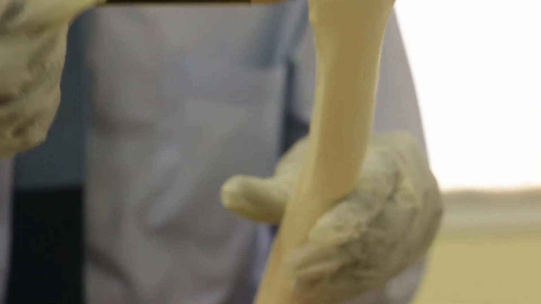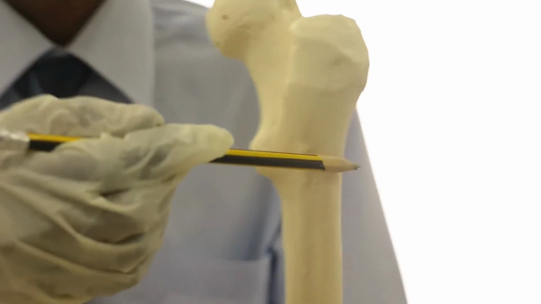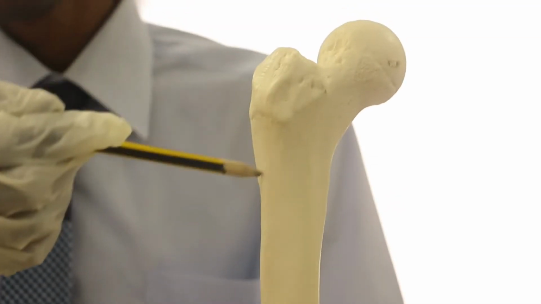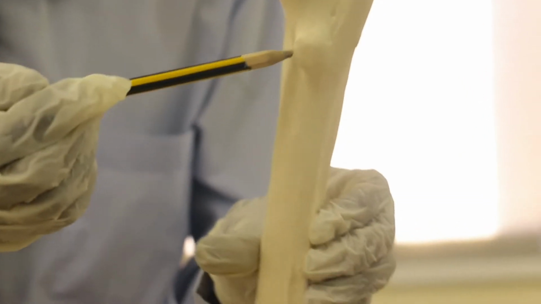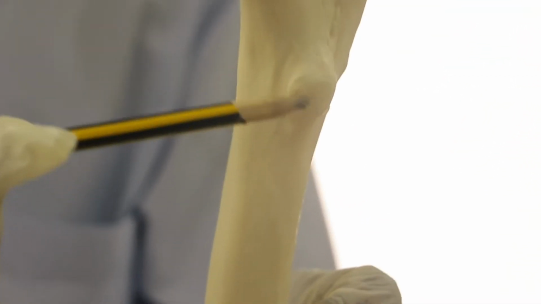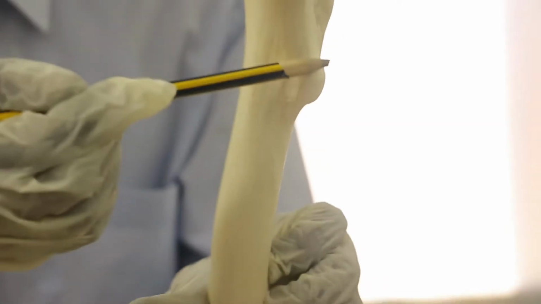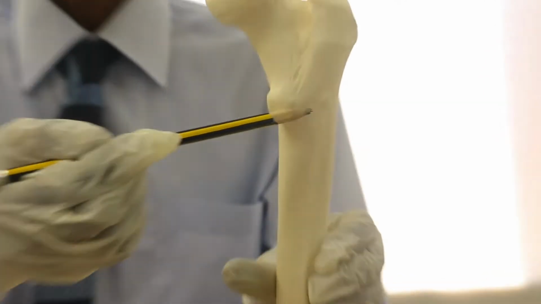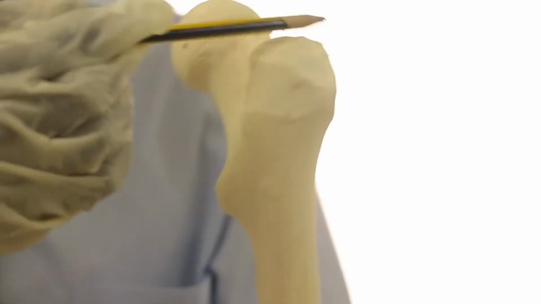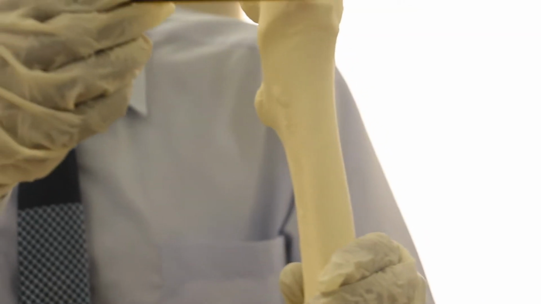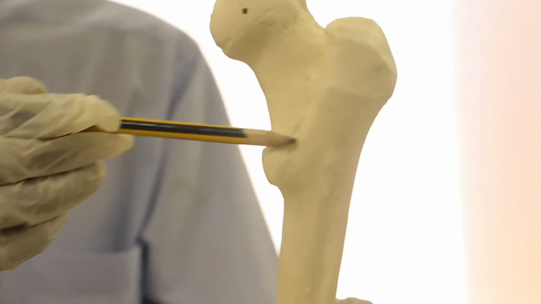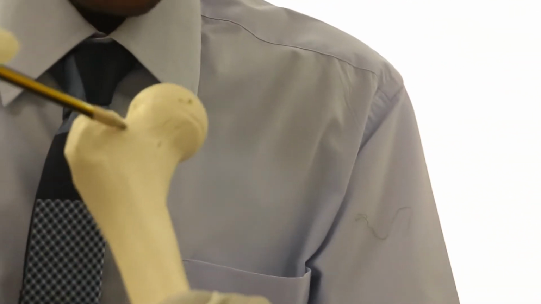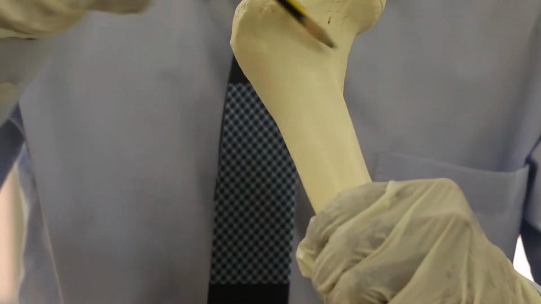Greater trochanter, and small lesser trochanter. دي اسمها شنو؟ Lesser trochanter. يبقى عندي lesser trochanter وشنو؟ Greater trochanter. Posteriorly we have this crest which is called intertrochanteric crest, and anteriorly we have a line called intertrochanteric line.